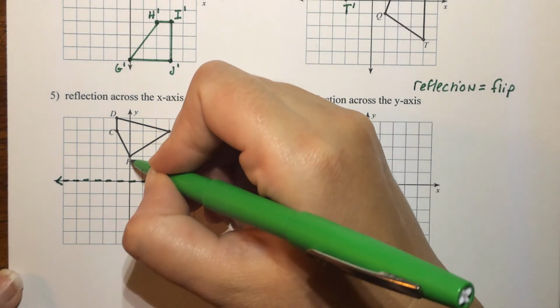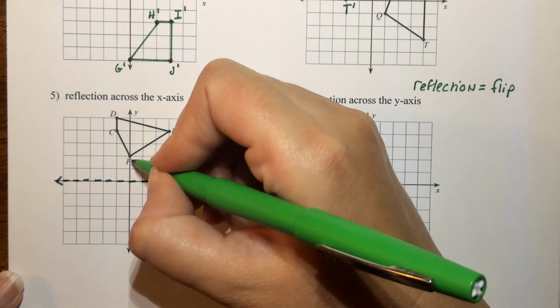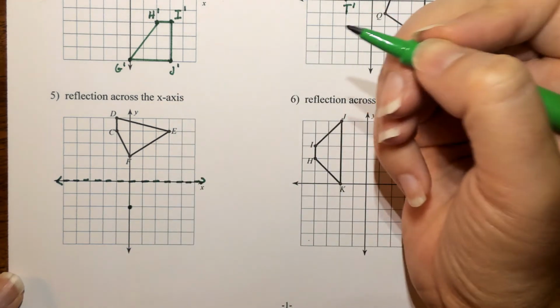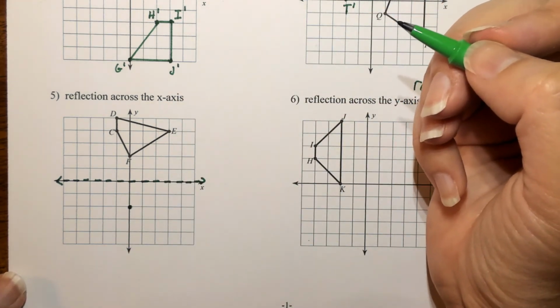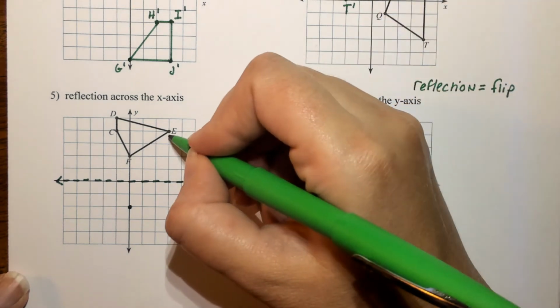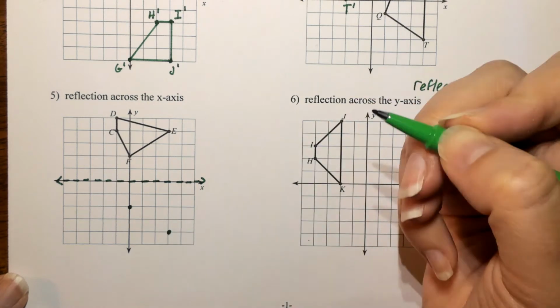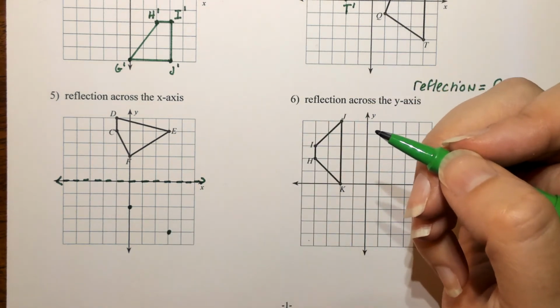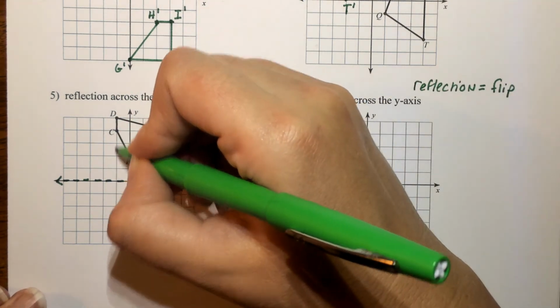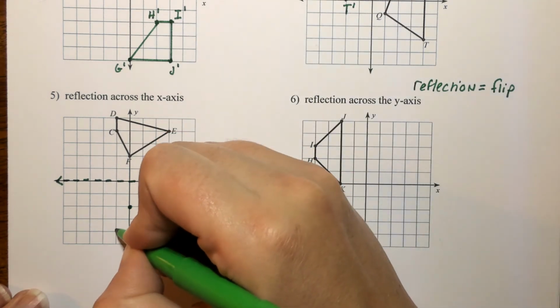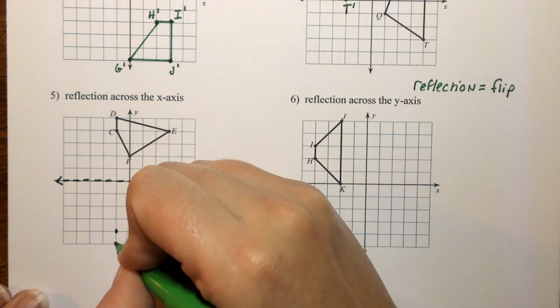So for example, F is 2 boxes away from my line, so I want F prime to be 2 boxes away from the line. E is 4 boxes from the line, so I want E prime to be 4 boxes from the line. C is 4 boxes, and D is 5 boxes.